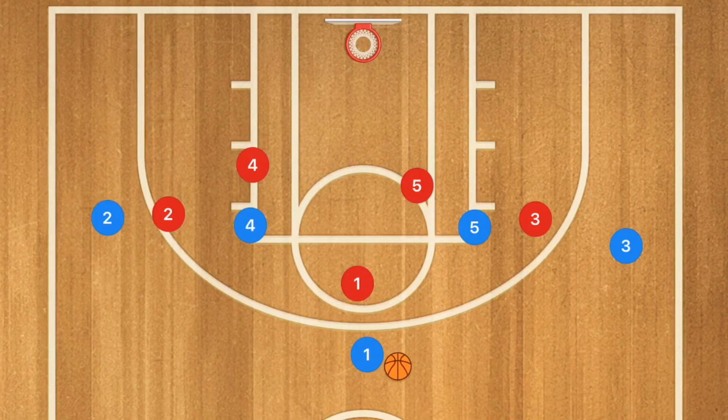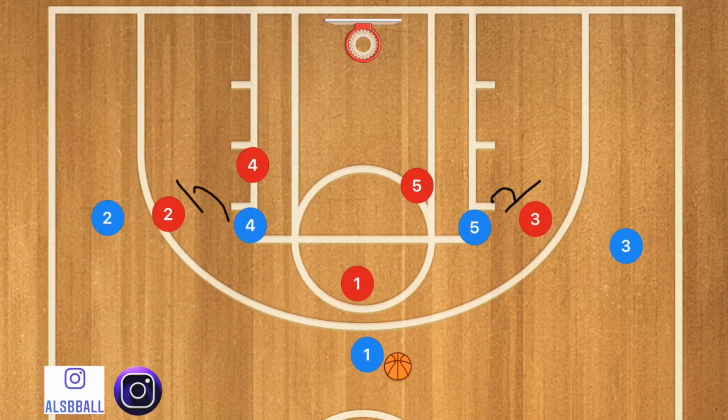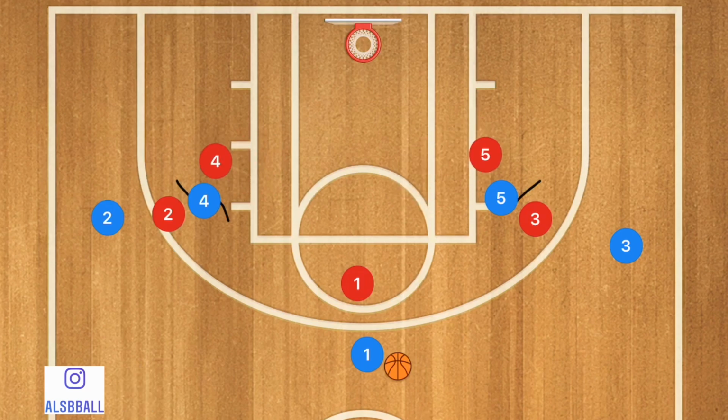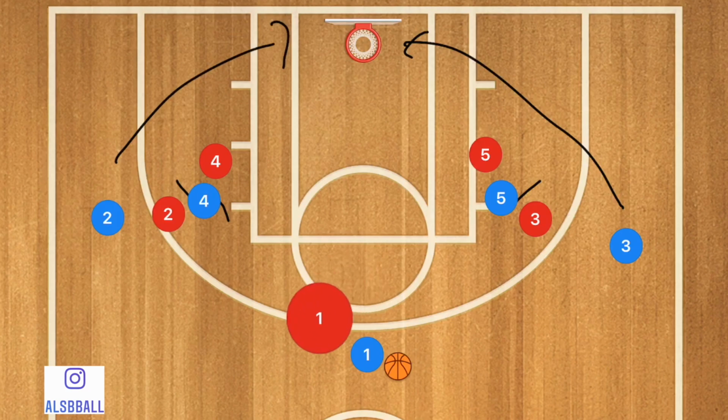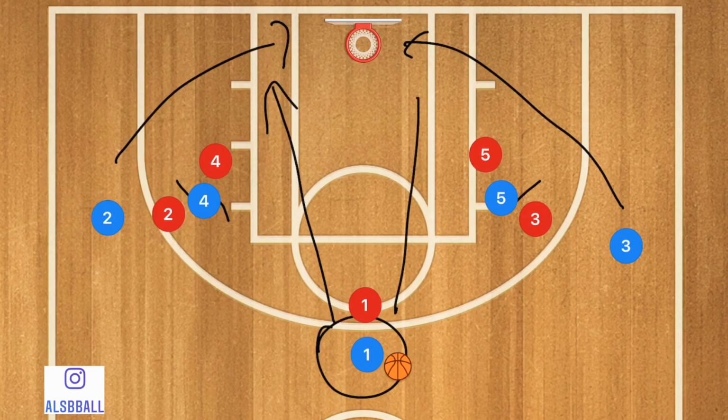Okay, so in this first play, it's a nice, quick, simple, easy basketball play. What we're going to be doing is having player 5 set a back screen for player 3, and player 4 is going to be doing the exact same thing for player 2. So we're going to have player 3 cutting towards the rim as well as player 2. Player 1 is going to have the decision to pass or alley-oop the basketball to one of those two players.